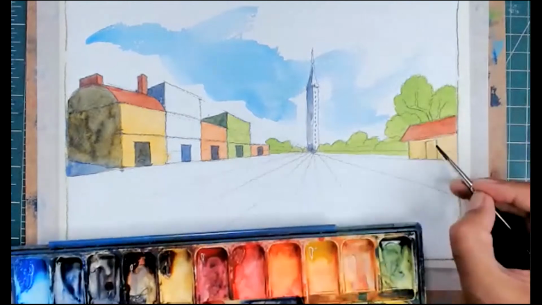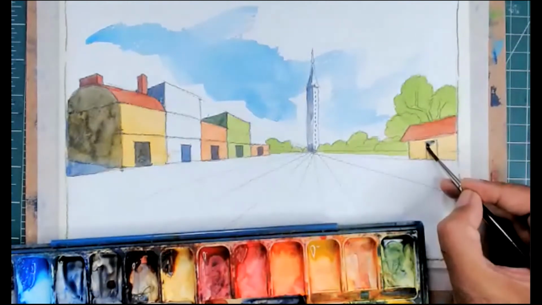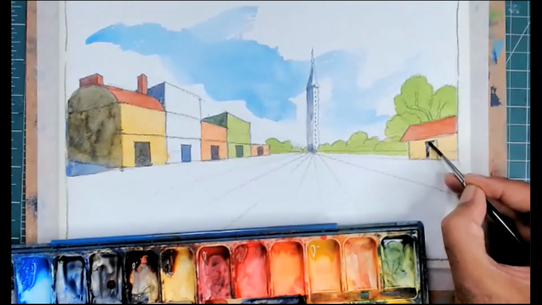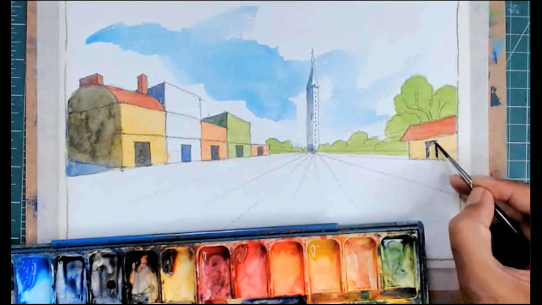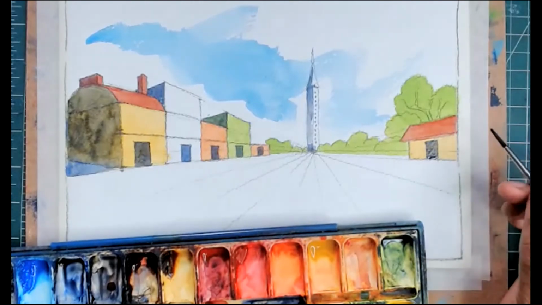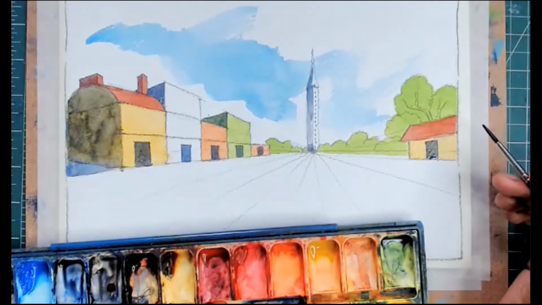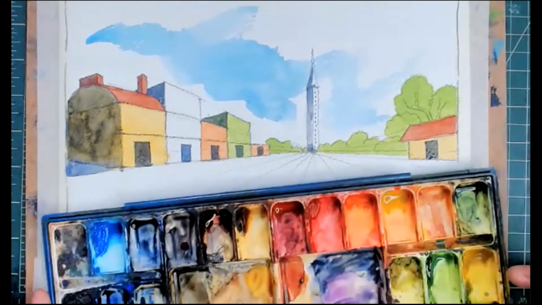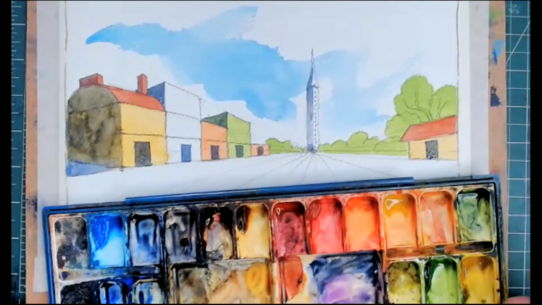I'll do the door in the simple house on the right side. So the bluish gray applied once, this itself gets us the depth nicely.